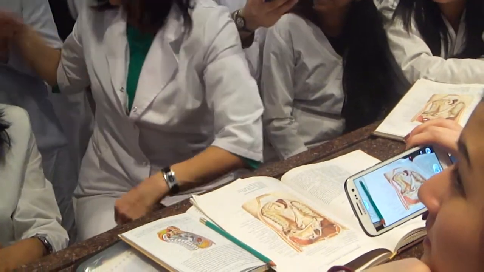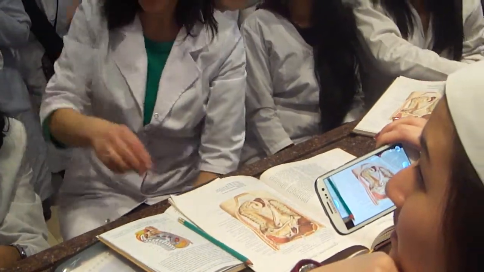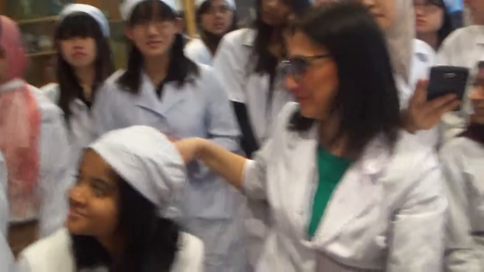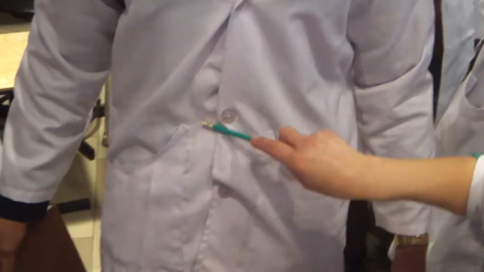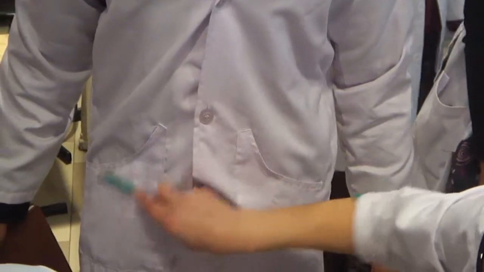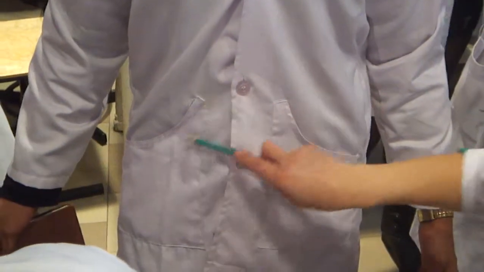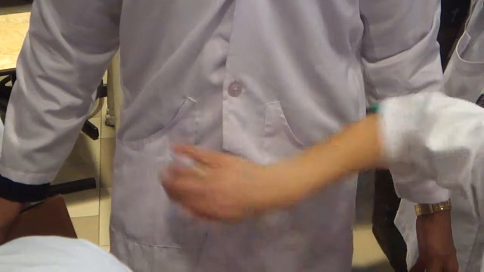Come, stay here. I will demonstrate. You, Asha, go. Umbilical region and anterior superior iliac spine. If you join and divide into three parts, between the external third and middle third, about here, you will check them. That is the McBurney point.